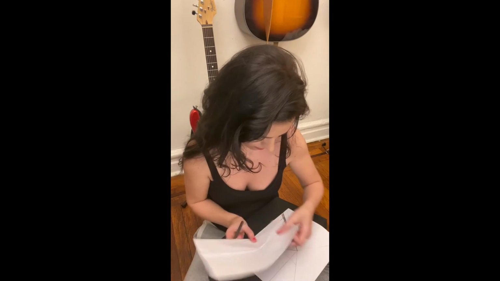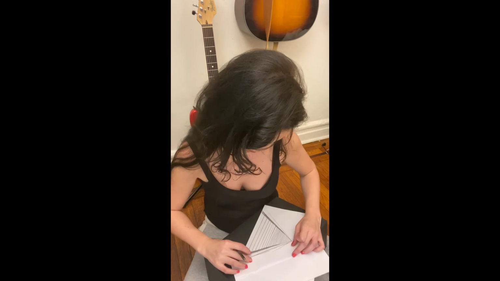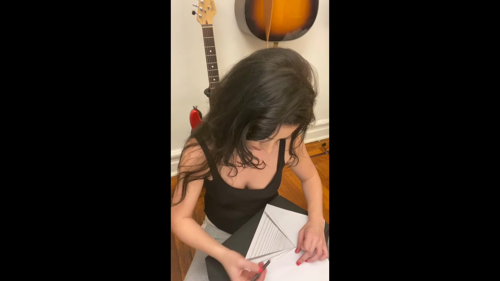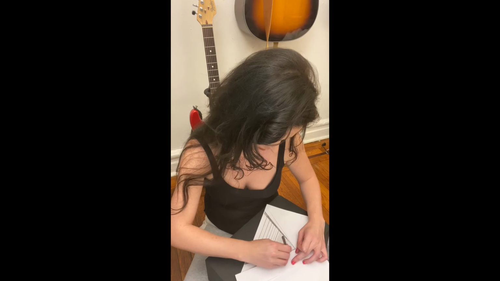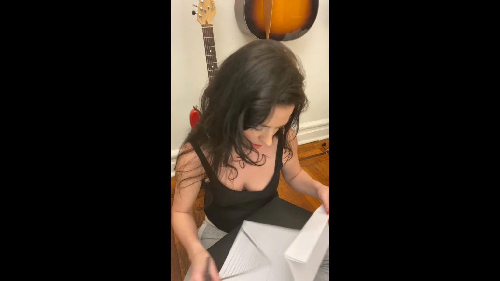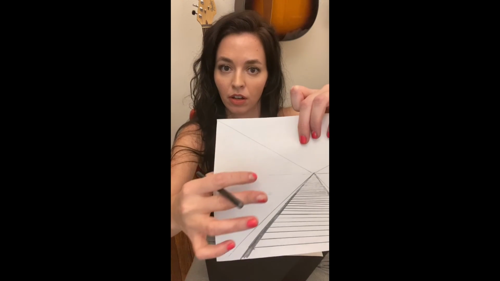So when I say guideline, it's something that we're probably going to erase, but that's just kind of showing us where something that we're drawing is going. Okay, so now we have our guidelines here and our guideline there.